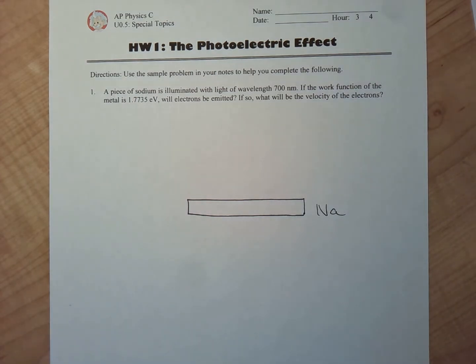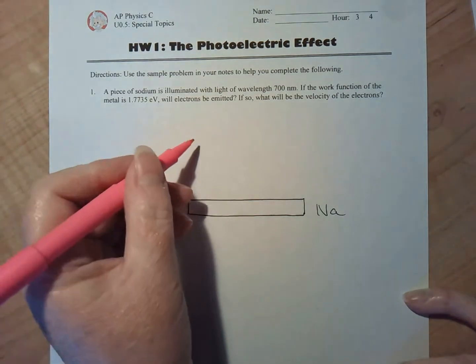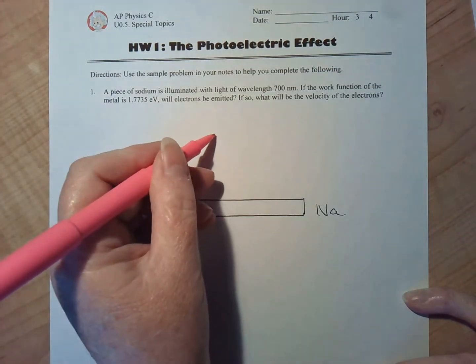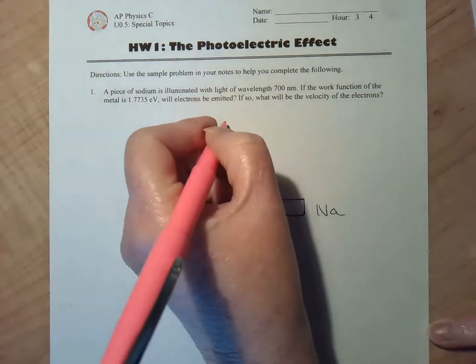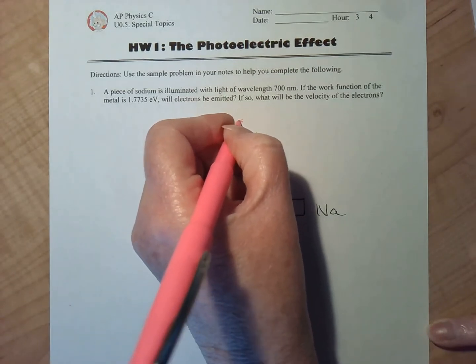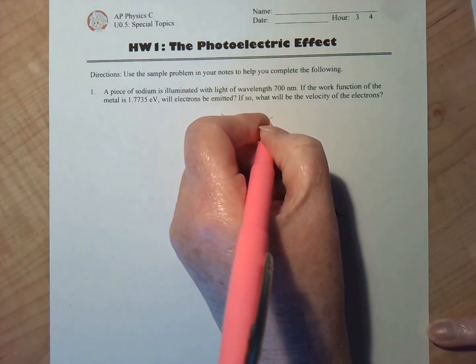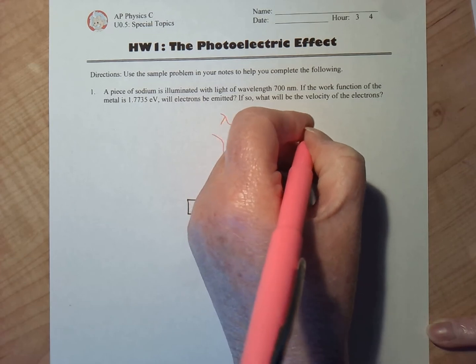But it says that we are using light that has a wavelength of 700 nanometers. 700 nanometers might be considered like a red light, maybe borderline infrared. And I don't have a red pen here, so I'll use pink. Alright, so here is going to be my wavelength, my light ray, that has a wavelength of 700 nanometers.